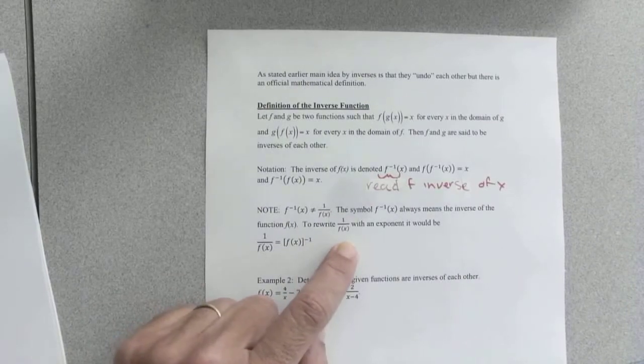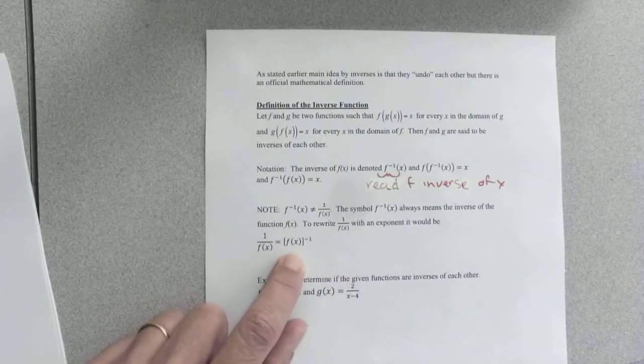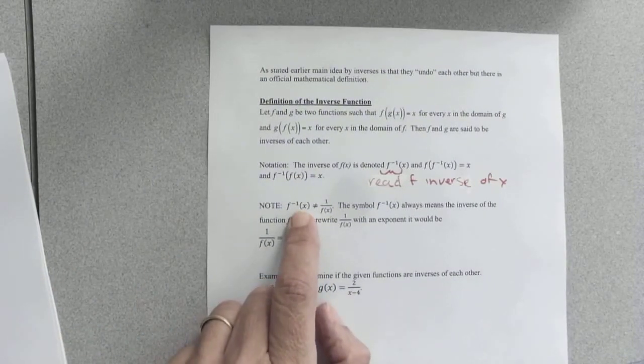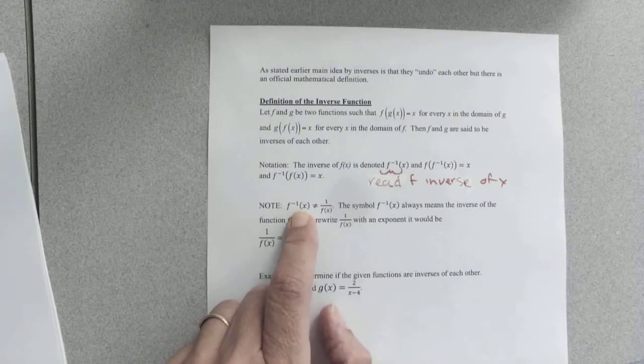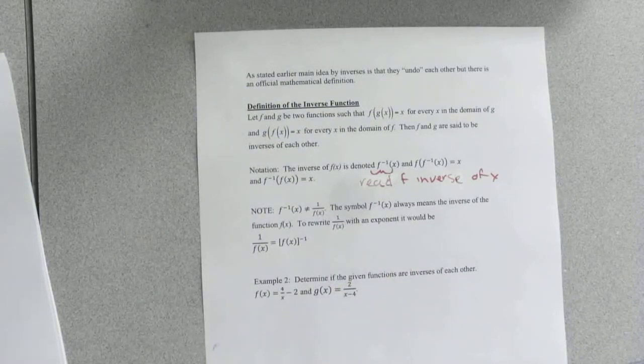If for some reason you wanted to write 1 over f of x with an exponent, you would put the whole function in square brackets or parentheses. That doesn't really matter. I like square brackets. Put it in square brackets and then a -1. But that symbol is never 1 over f. And that's important to remember, because any of you that have to go on to trigonometry or calculus, if you misinterpret that symbol, all sorts of bad things happen.